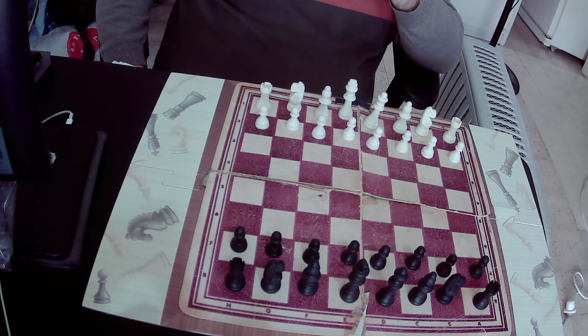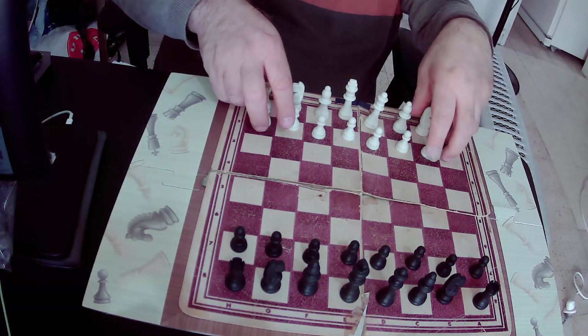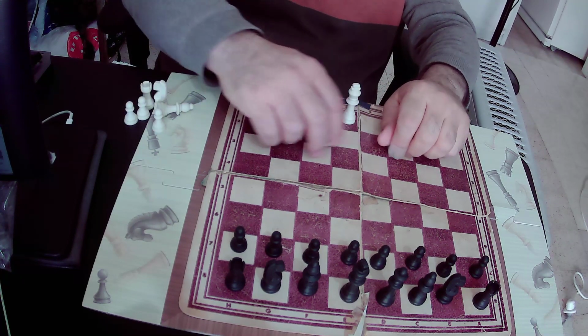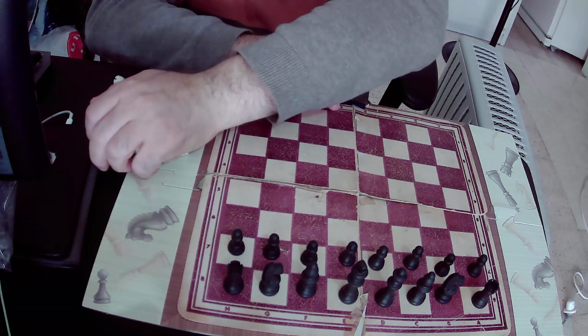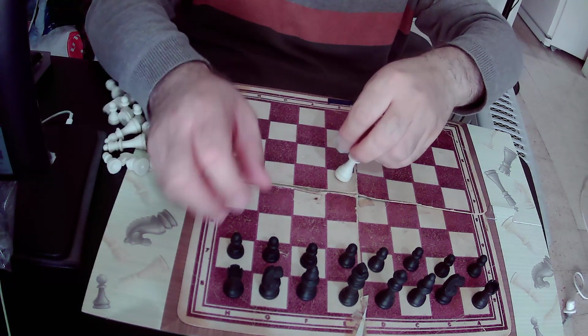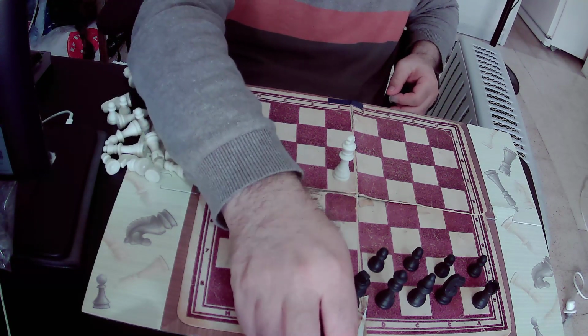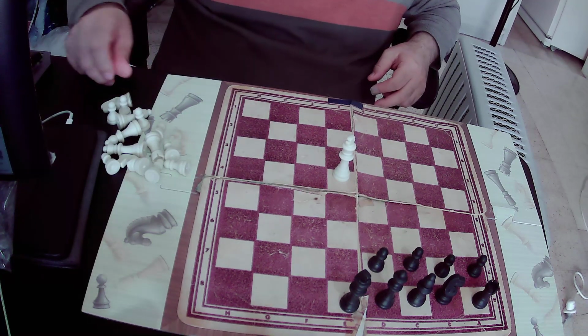Now I will talk about the characteristics of the pieces. We will start to talk about the king. The king is the most important piece on the board.